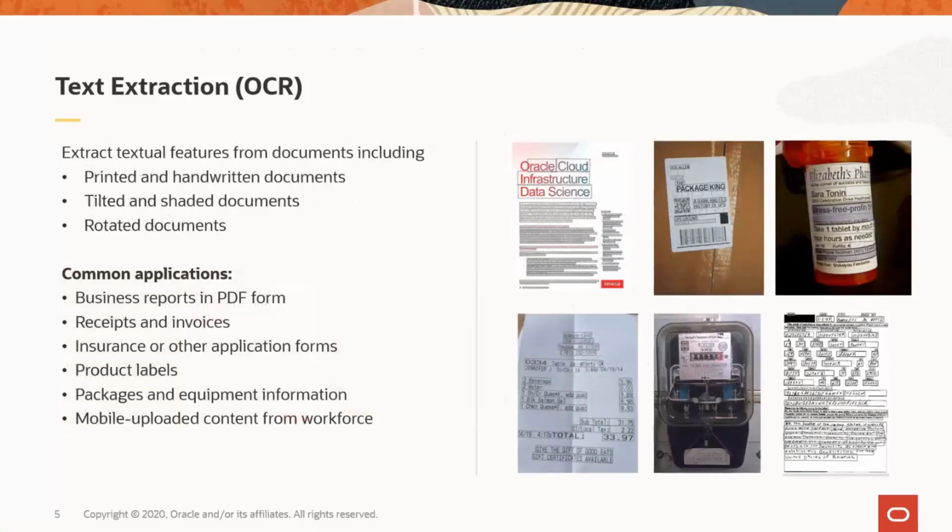The first capability that I'll talk about is text recognition, or OCR. Text recognition works by extracting the text out of various PDFs or documents. This works on both printed or handwritten content, even if the information is tilted, rotated, shaded, or curved, and some of the examples that you see here on this slide.